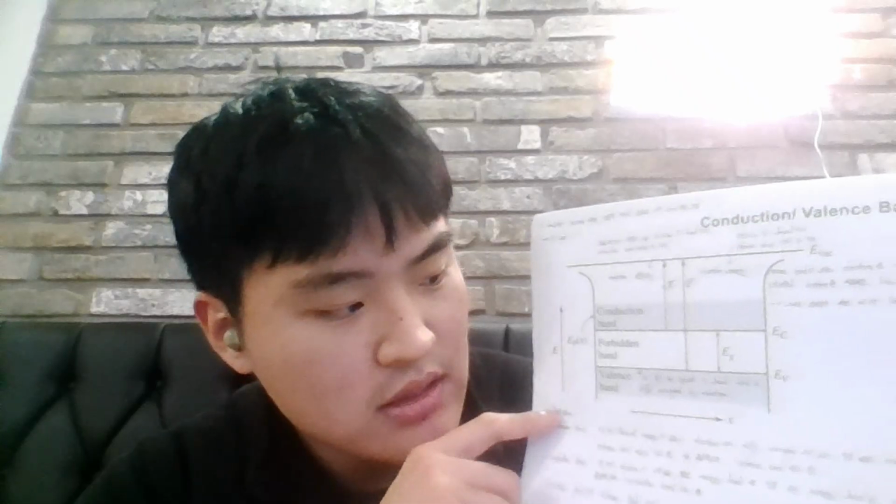The valence band is the highest energy band that is fully occupied by electrons at 0 Kelvin. So the thermal condition is an important part, 0 Kelvin. The conduction band is the lowest energy band that is empty.